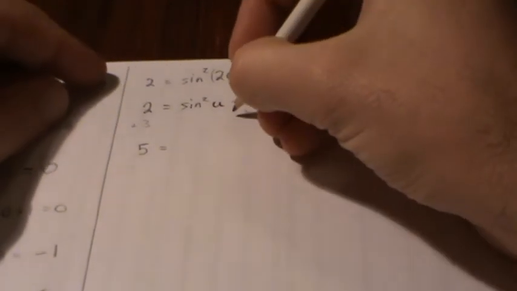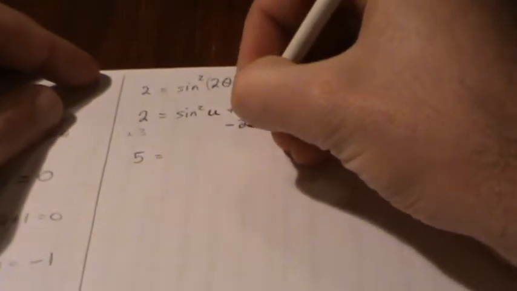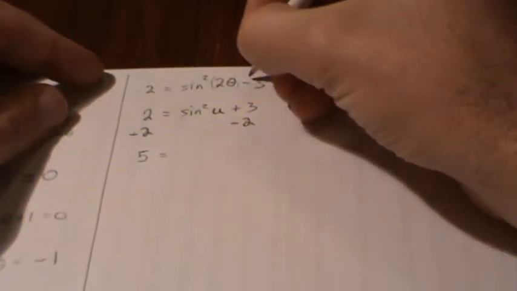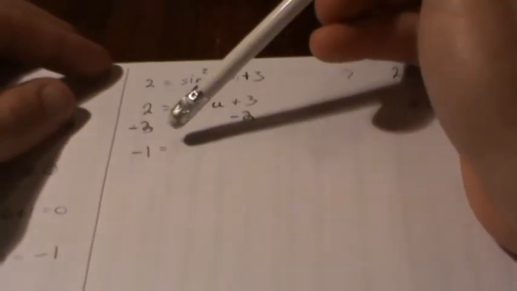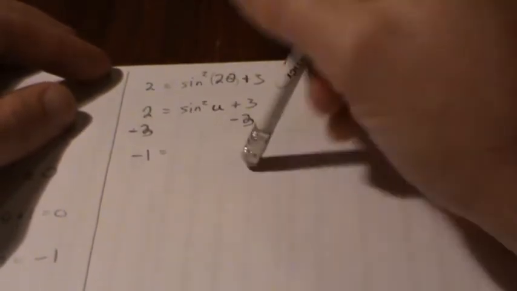Let me change this to a positive 3. And what I'll do is subtract 3. So I'm changing that to a positive 3, and I'll subtract 3 from both sides, and I end up with a negative 1. Oh shoot, I'm not going to end up with a solution here either, because then I'm going to have to take the square root of both sides. All right, sorry, let me revamp this a little bit here.